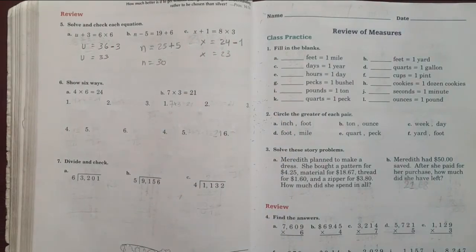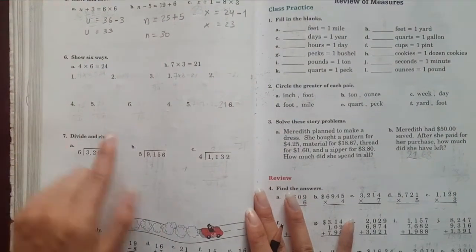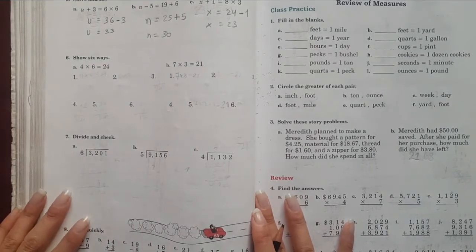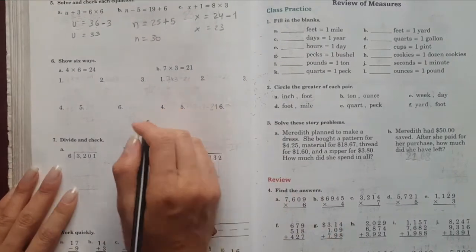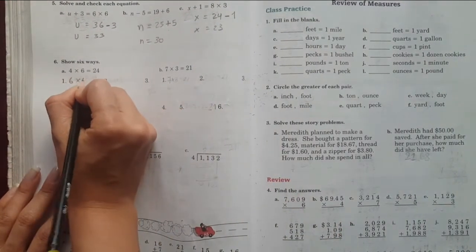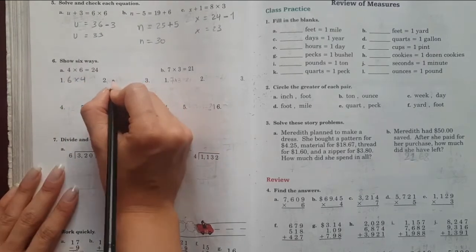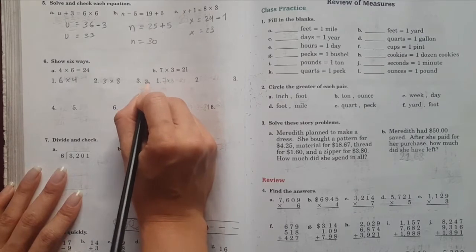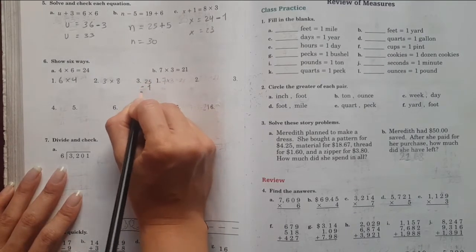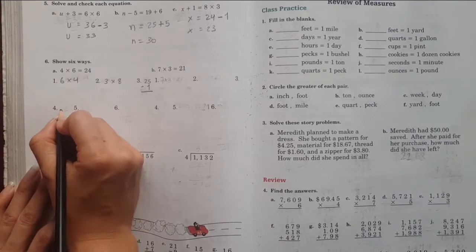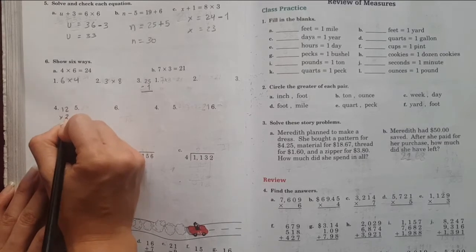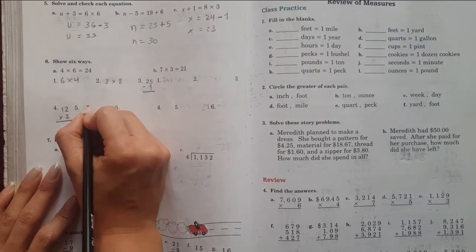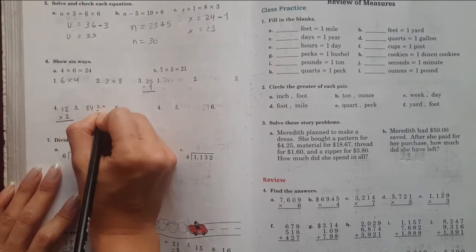Right? Let's move on. 6 ways. I know you can do it so quickly, so we can do it quickly as well. So 6 multiplied by 4, 3 multiplied by 8, you see? 25 minus 1. Here, 12 multiplied by 2. Yes, 84 dividing 2.